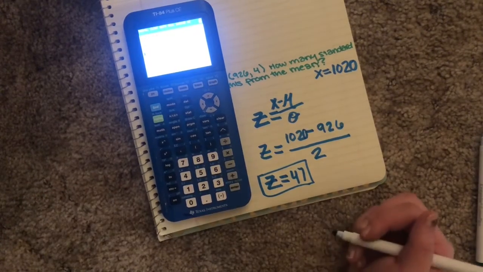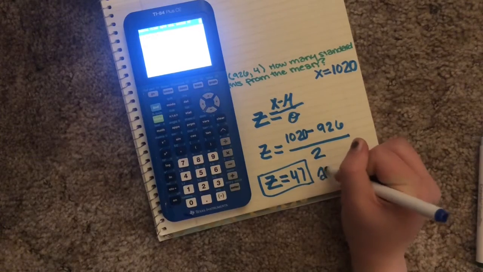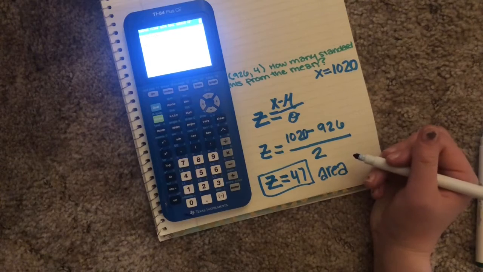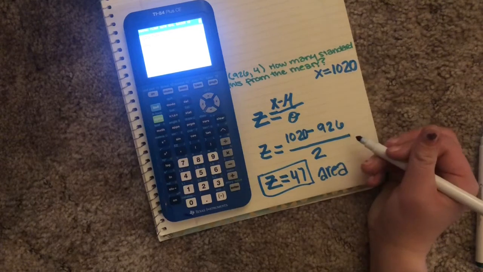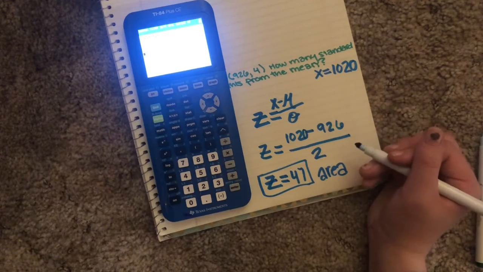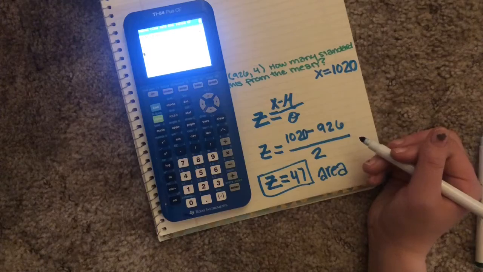But what's another way to think of z-score? Z-score can also be thought of as the area. And once we get into the percent, we are able to find the percentage of this area to find out what our data looks like in terms of probability.